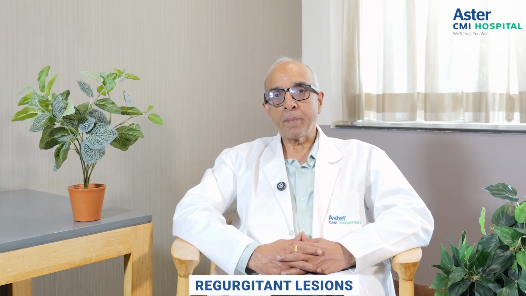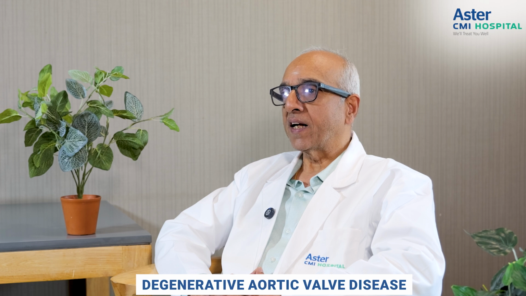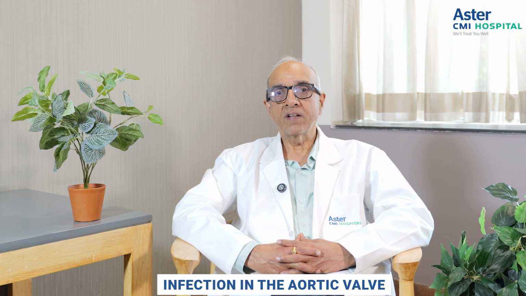The other way people develop aortic valve disease is called degenerative aortic valve disease, where because of age and the natural process of aging, the valve becomes stenotic or narrowed. Another cause of aortic valve disease is an infection in the aortic valve which destroys the leaflets and causes the valve to start leaking and develops aortic regurgitation. Of course, this is not a comprehensive list. I have tried to briefly give you the common causes of aortic valve disease.